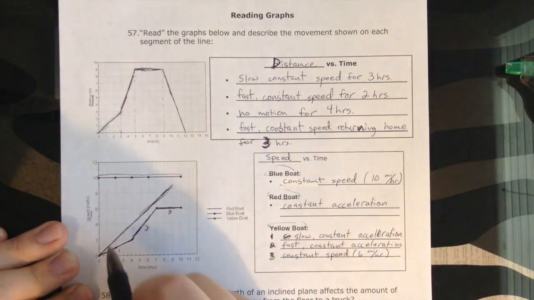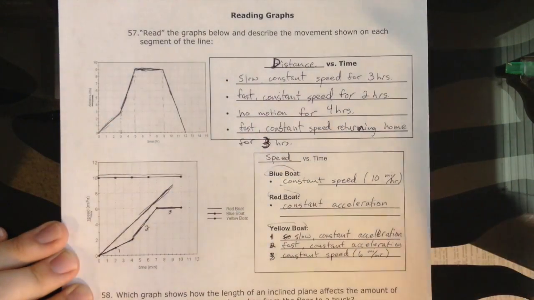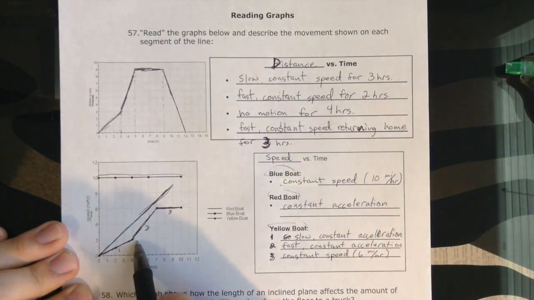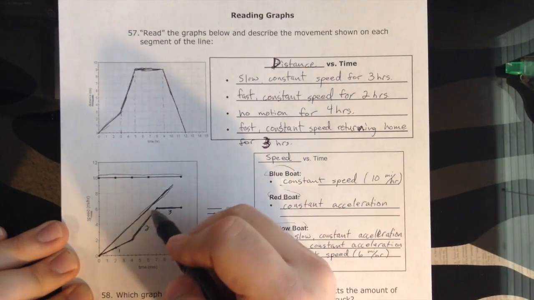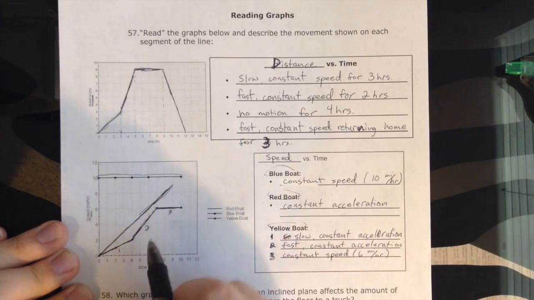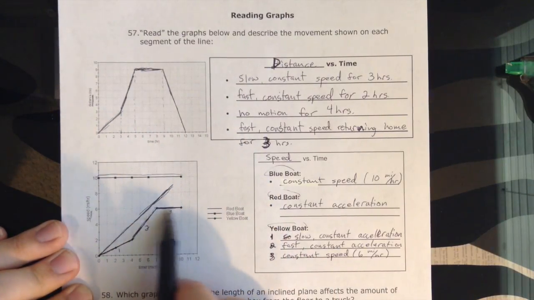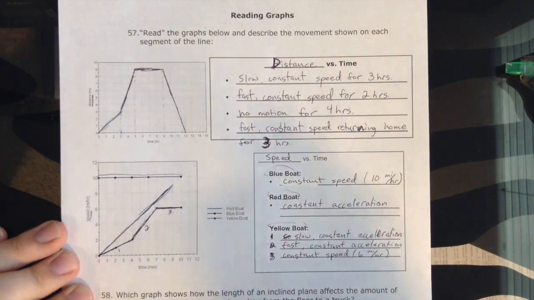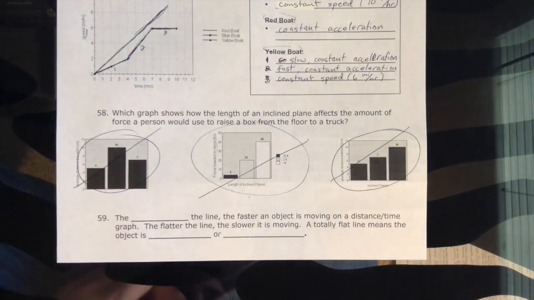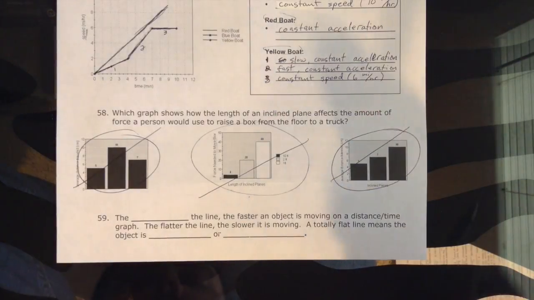The yellow boat has 3 different sections. The first section is a slow constant acceleration. The second section is a fast constant acceleration. And the third section is going at a constant speed of 6 miles per hour. So number 58, go ahead and skip that one. There's actually no correct answer on that one.